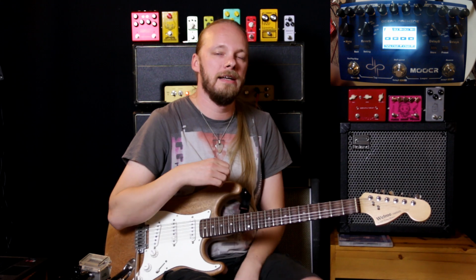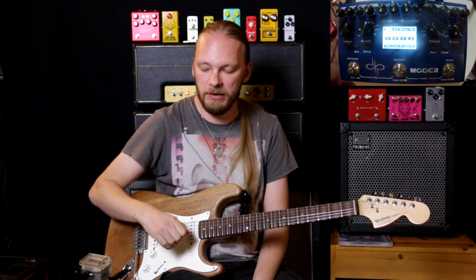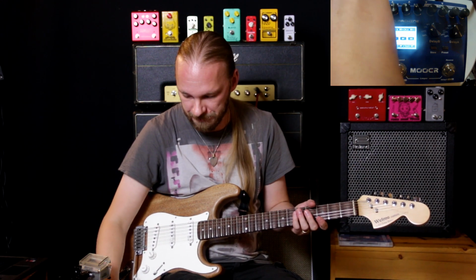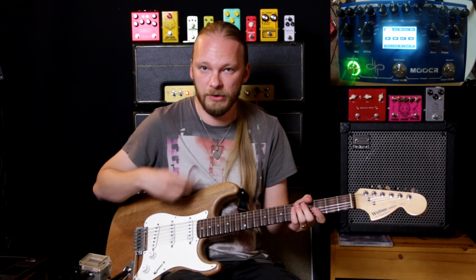Now what it also has is a shimmer effect, so you can add a layer above the regular reverb, and that sounds like this. Now this is getting very much into the Devin Townsend type of territory where there's a lot. So some shimmer added.